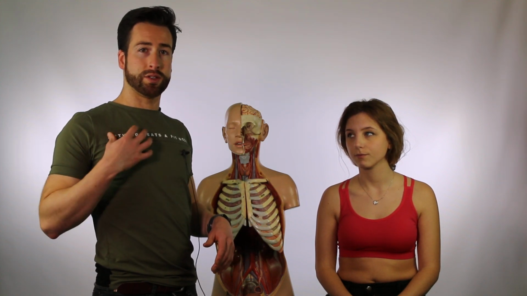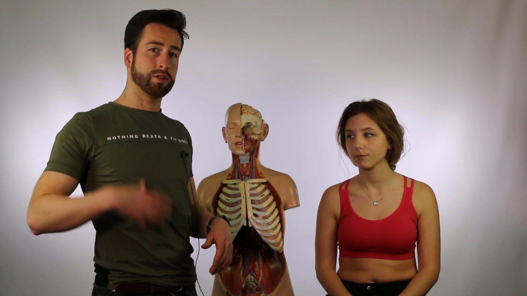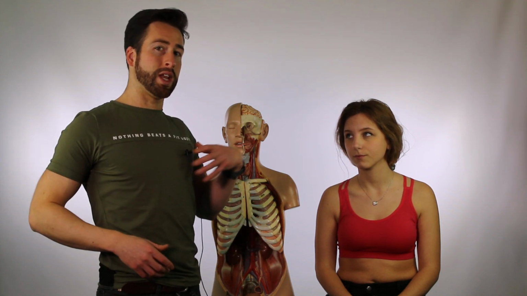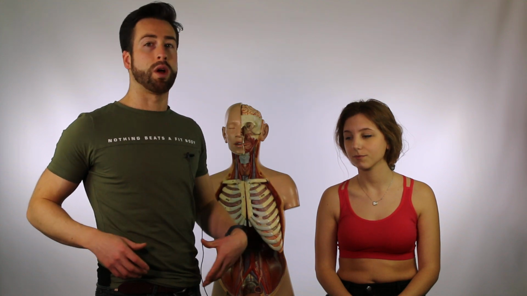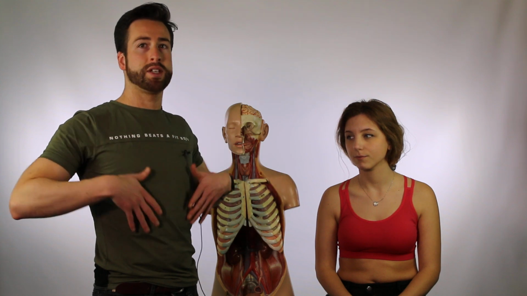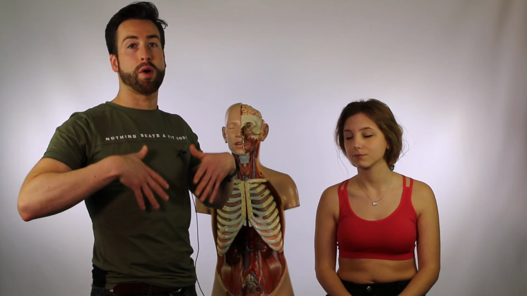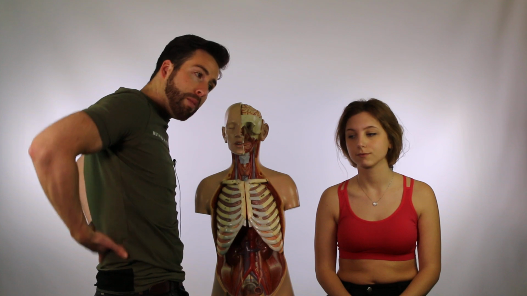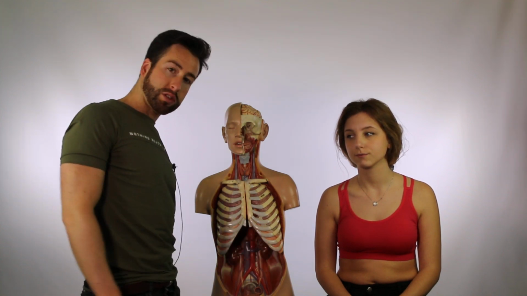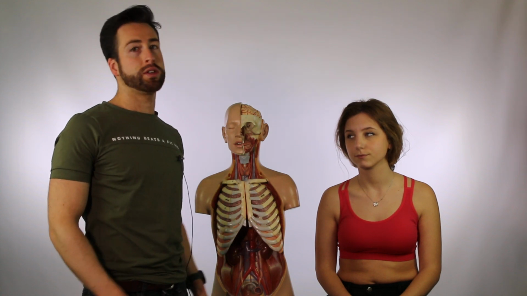The right side of the lung has three different lobes: an upper, a middle and a lower, and on the left side we have an upper and a lower. Most of the anterior side is the upper or middle lobes, and the back is mostly the lower lobes.